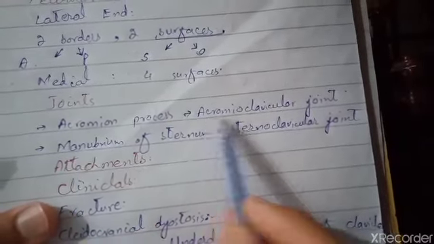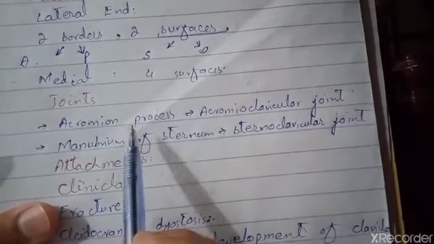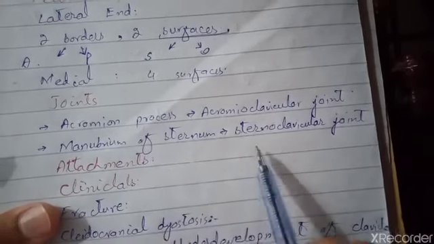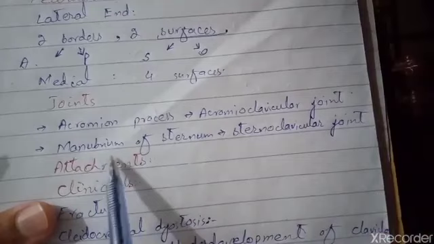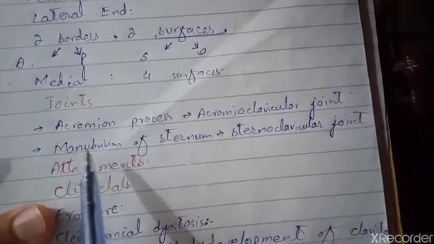After bony features, we discuss its joints. It forms the acromioclavicular joint with the acromion process of scapula on lateral end, and forms sternoclavicular joint with the sternal manubrium on medial side.